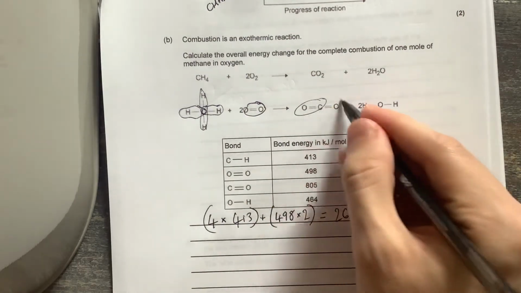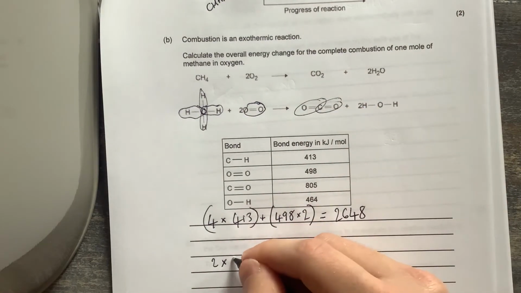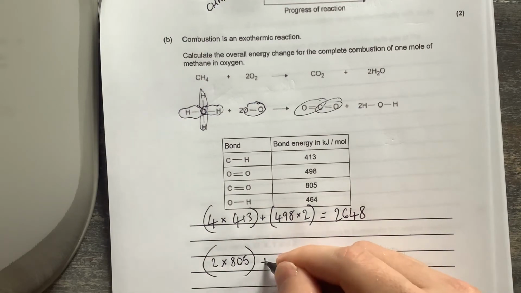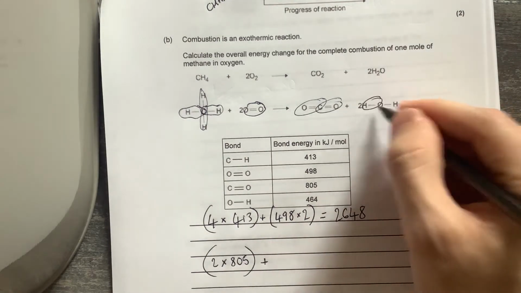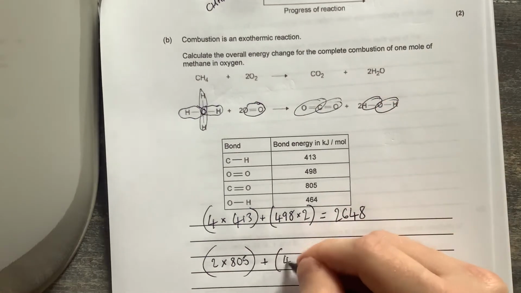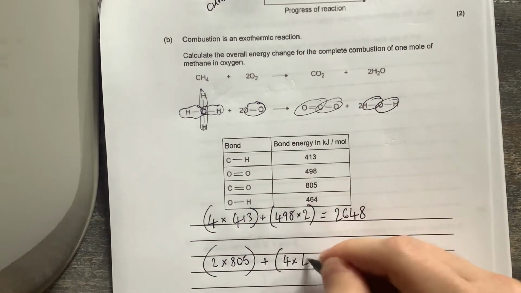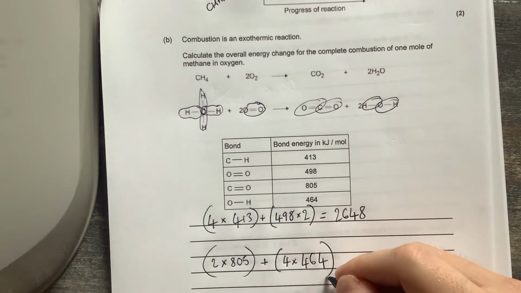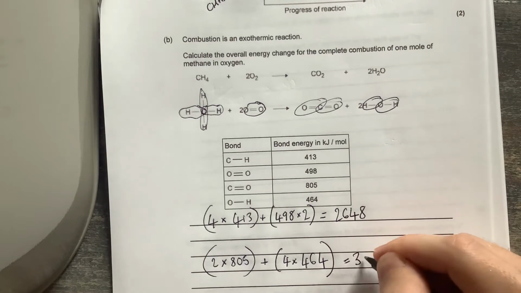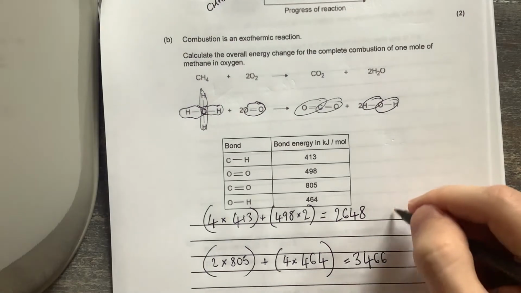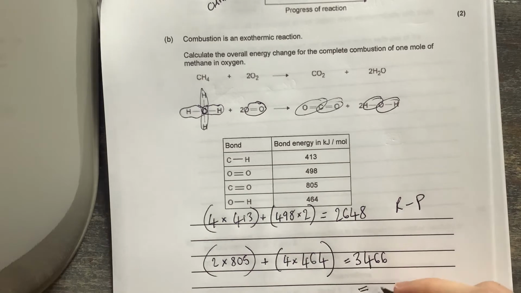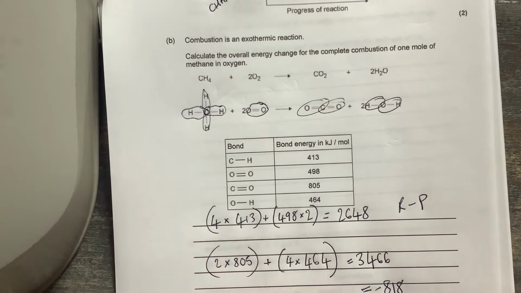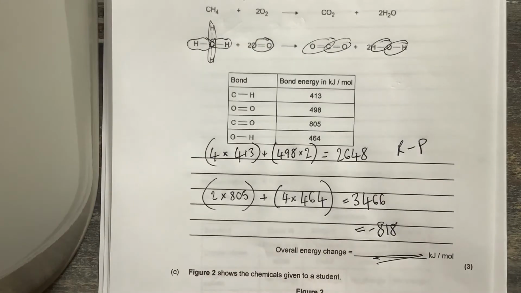On this side, we've got 1, 2 of those bonds, so 2 times 805, plus we've got 1, 2, and then 4 of those, so 4 times the 464, and that gets you 3466, and then you do your reactants minus your products, and we get an answer of minus 818. So that's your answer.